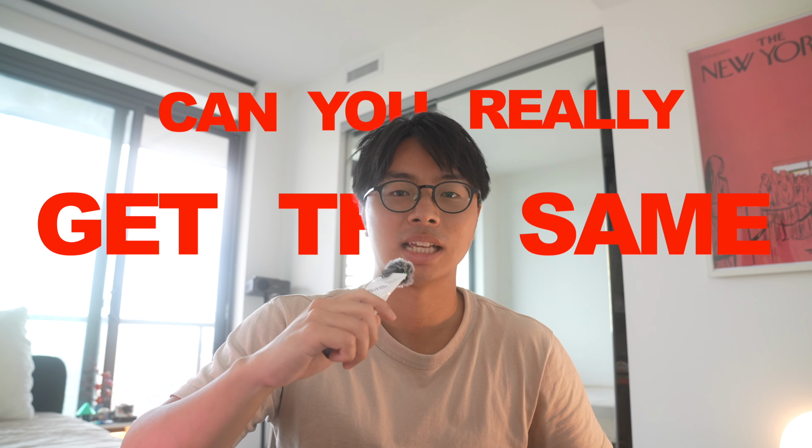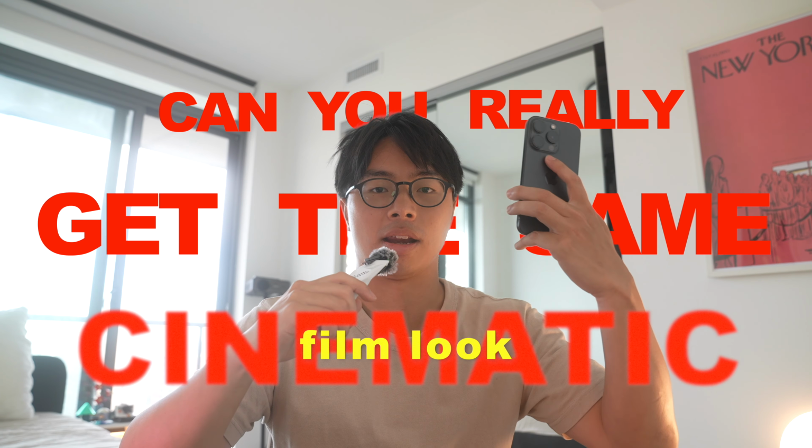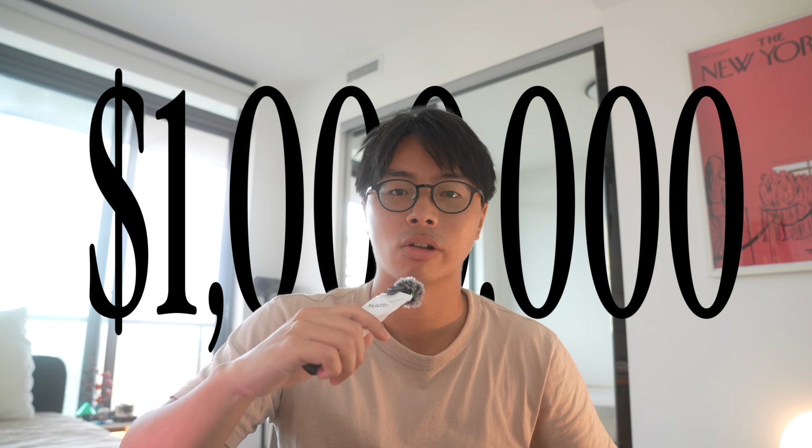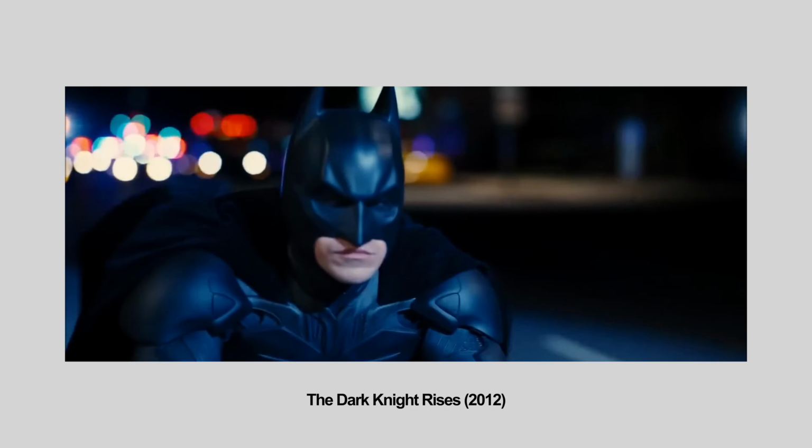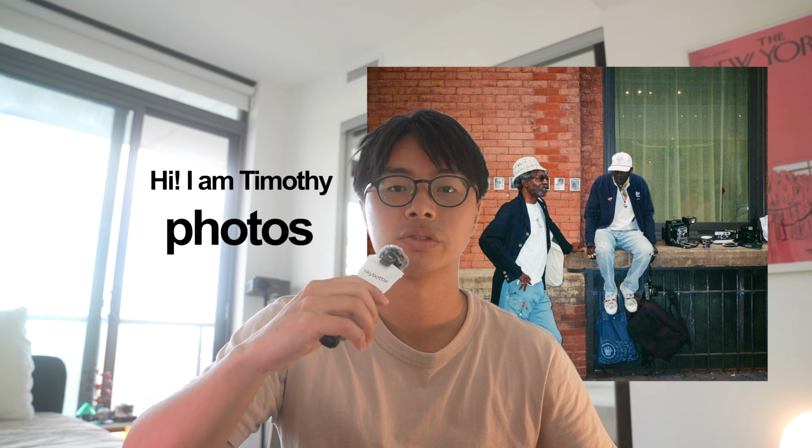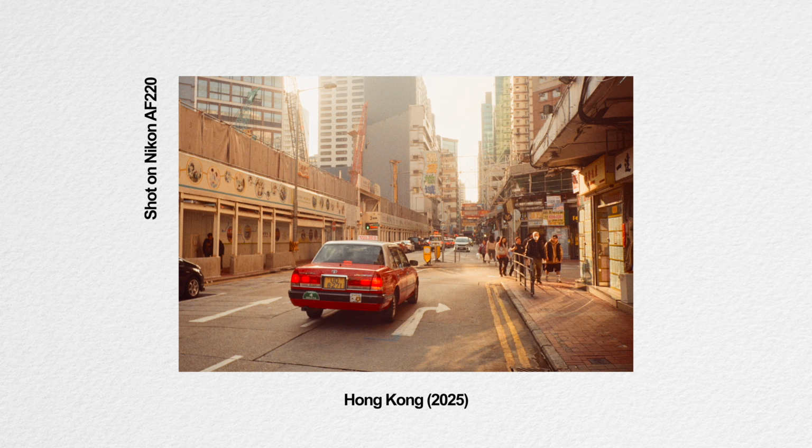Can you really get the same cinematic film look from an iPhone as a $100 million budget movie like Batman, Dunkirk, or Dune? Hi, I'm Timothy and I've been shooting film photos for many years in my travels, but one thing I was never able to do is to replicate that rich grain and colors in my videos.